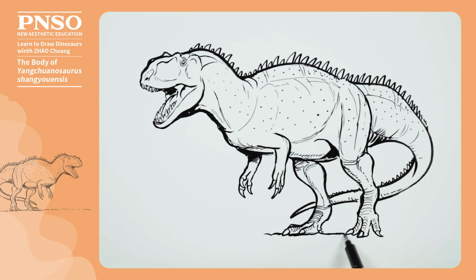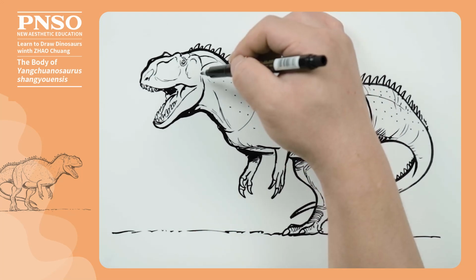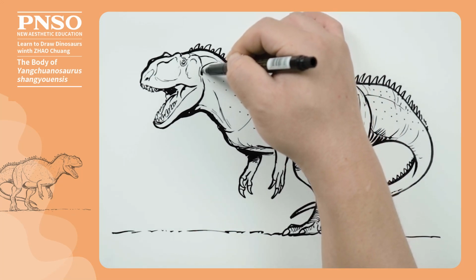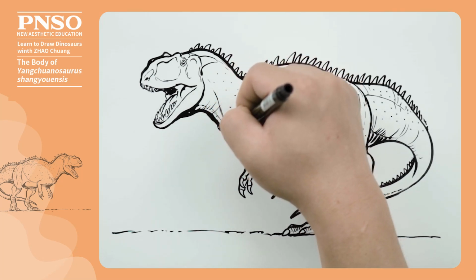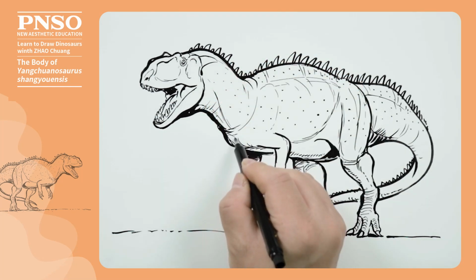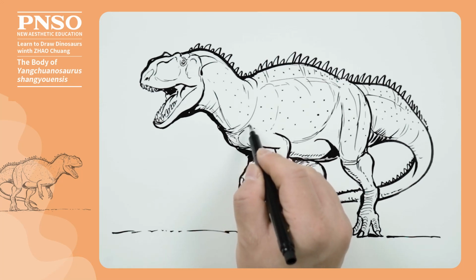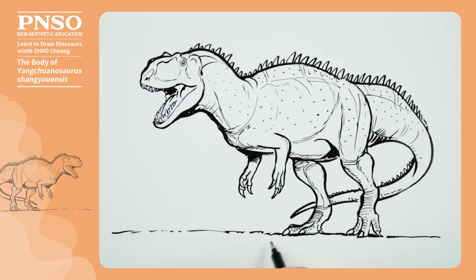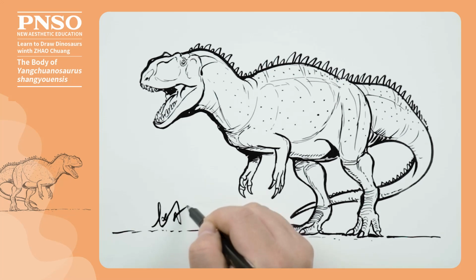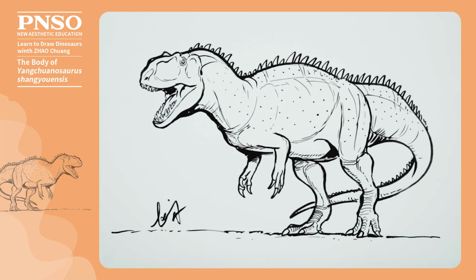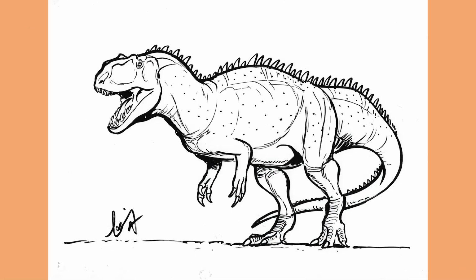Then, we slightly draw the ground to let this dinosaur step on the ground. This can show that the 2 feet are carrying different weights. One foot is lightly touching the ground, and the other more solidly steps on the ground. Lastly, remember to draw its ear. Good, like this, we've finished drawing the body of Yangchuanosaurus shangyouensis.